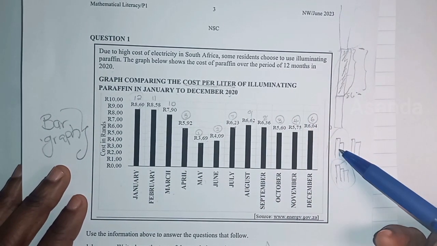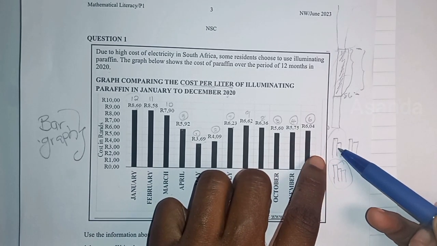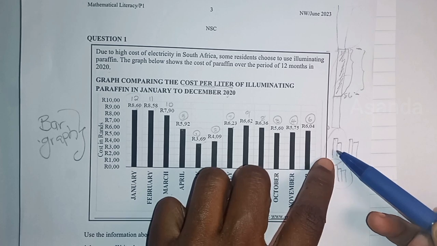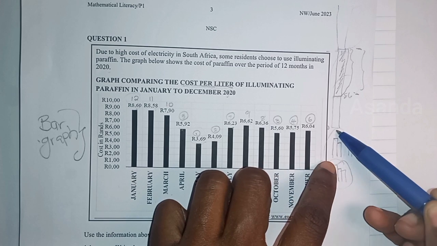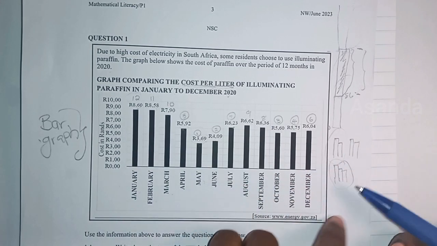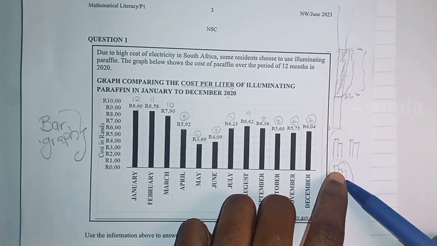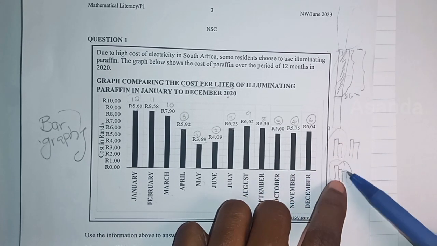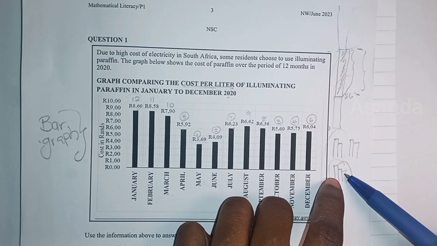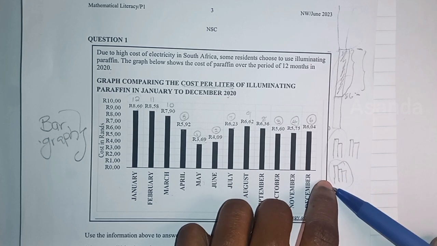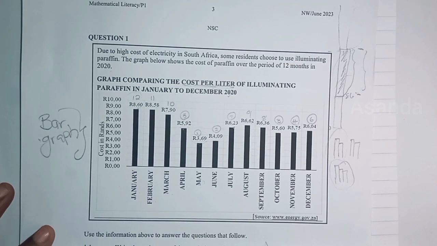And then we have a double bar graph where you would get maybe paraffin and petrol. So it would be petrol and paraffin, and then you would have 2 of them in January, 2 of them in February, so on and so forth. And that would be a double. Double means 2. Or you can get a compound where you can get more than 2, you can get 3, you can get 4 in the same. So maybe this one would be petrol, diesel, and paraffin in January, and then February, same thing again. So that would be a compound bar graph.